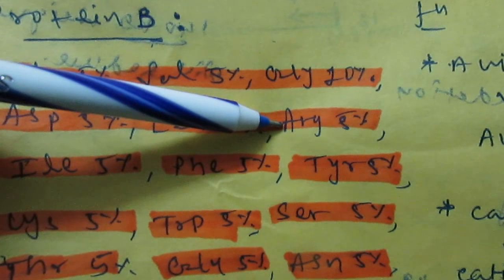In protein A, the positively charged amino acids are histidine, arginine and lysine. In this composition, arginine is present 10%, histidine 5% and lysine 10%. So in total, 25% positively charged amino acids are present in the composition of protein A. Similarly, in protein B, arginine is present at 5%, histidine is, I think, not present, but lysine is present at 5%.